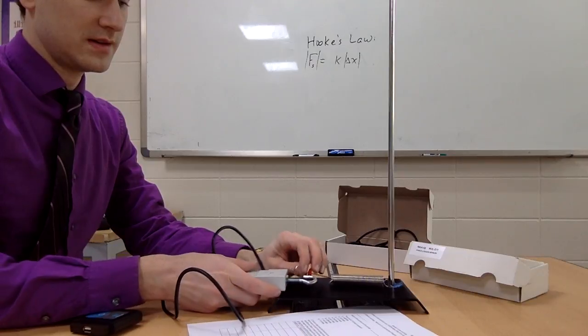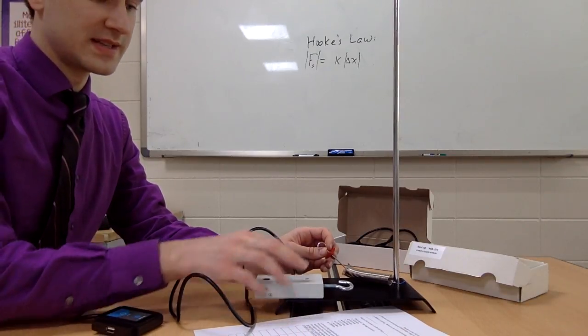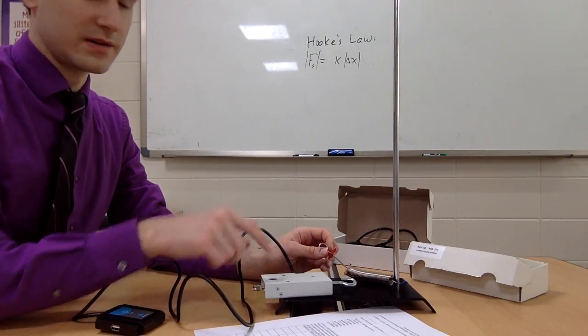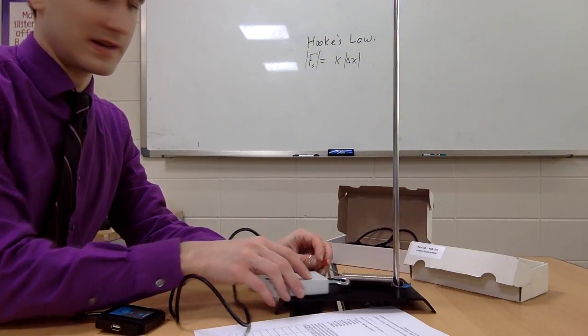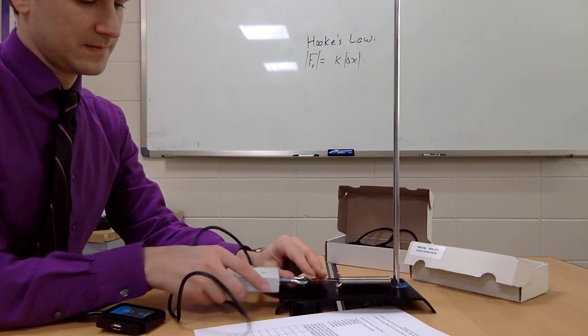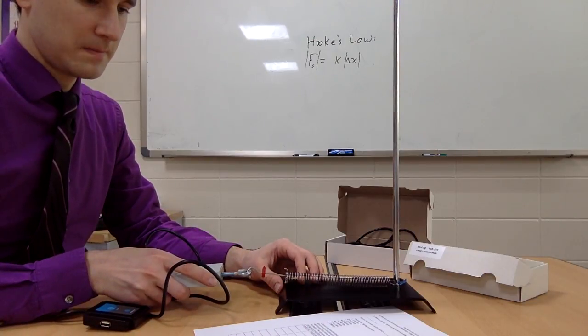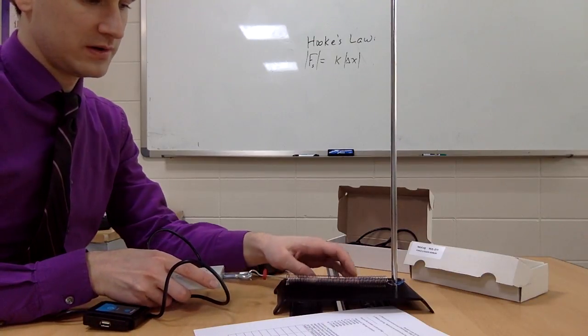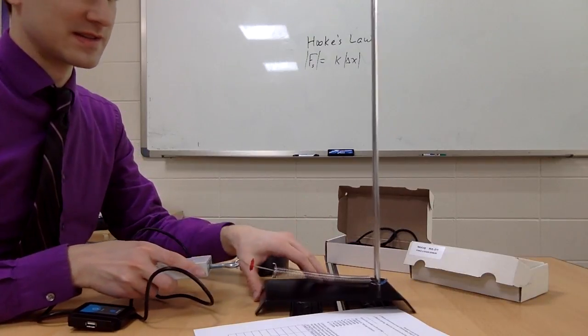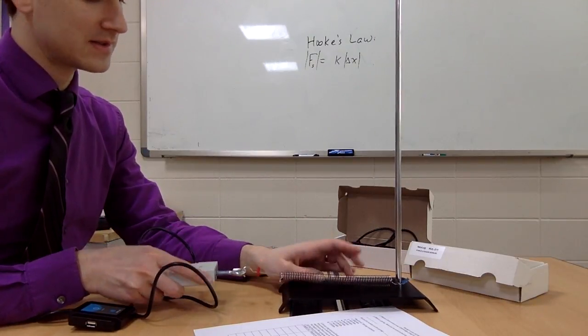You should zero your force sensor. There's a reset button on NuLog. You should reset your force sensor with it not doing anything. But then, hook your spring and stretch it some length. And then you're going to record. And you'll notice if I do this, the ring stand moves. So somebody will need to hold the ring stand in place.